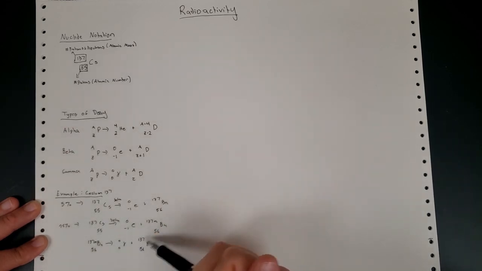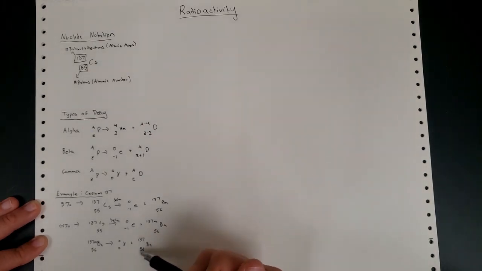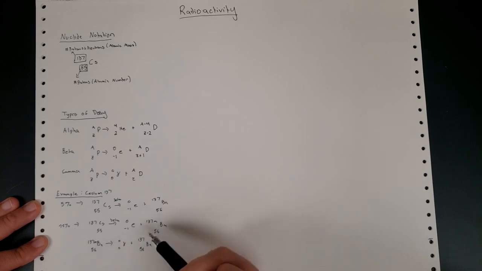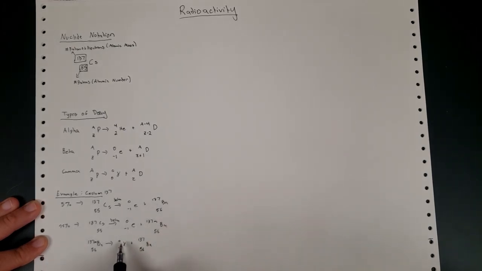So for this one, there are 2 steps before it finally reaches its final stable state. It beta decays. This beta has less energy than the beta decay that happens 5% of the time. So we have a lower energy beta decay to barium 137M, and then we get rid of that extra energy through a gamma decay, and then we're left with barium 137.